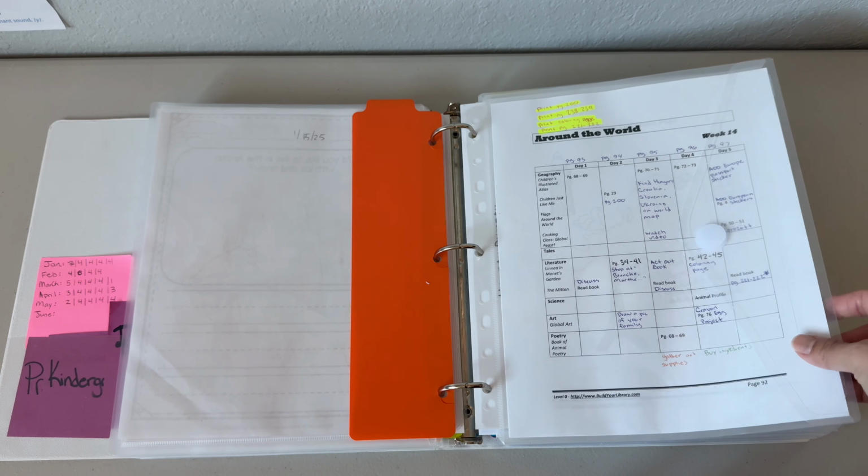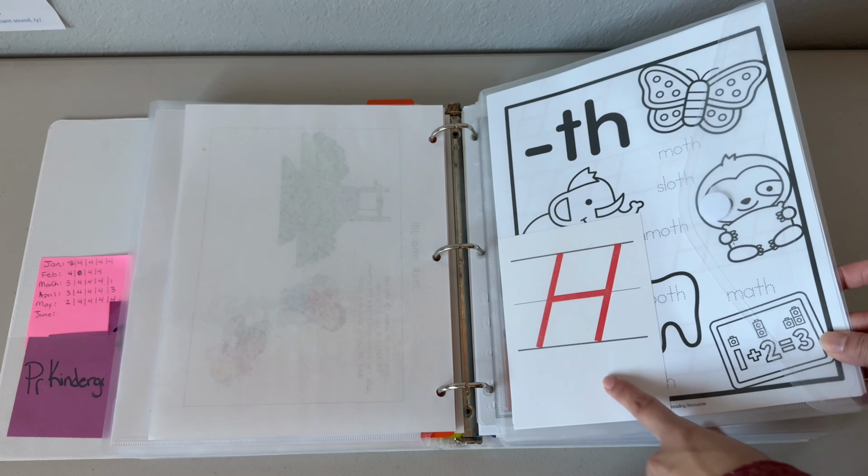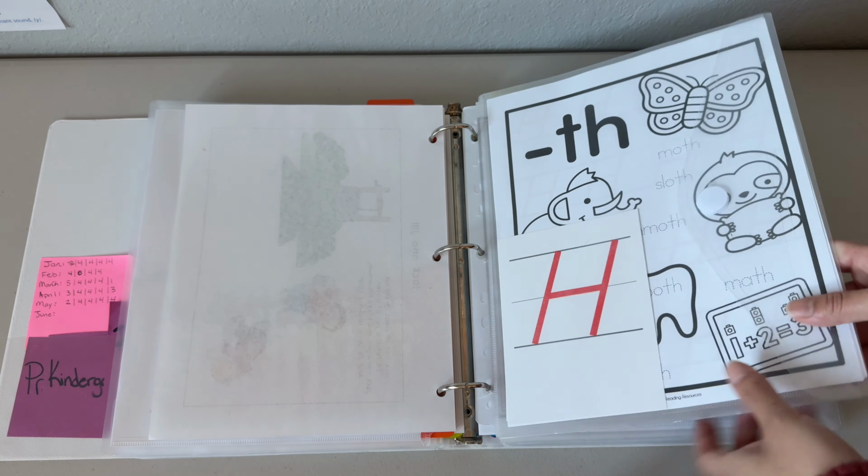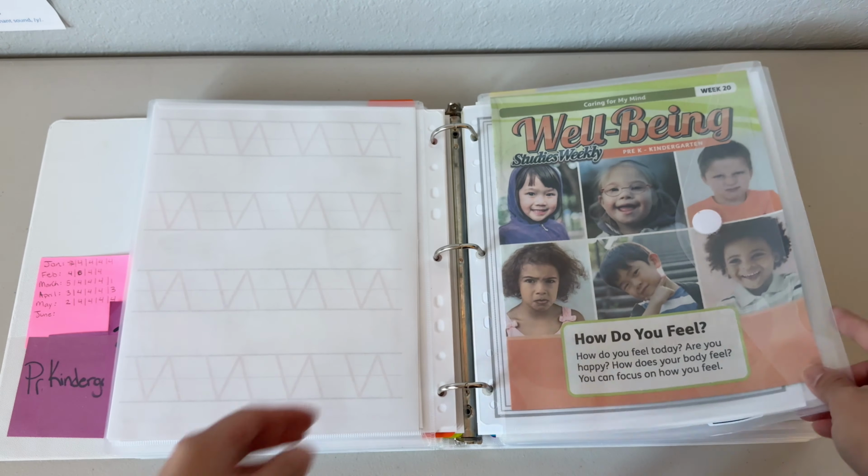I have my little notes and everything. Again, our nursery rhymes, and then the same thing. Every letter with any extra resource is going to go in here, and I have everything organized.